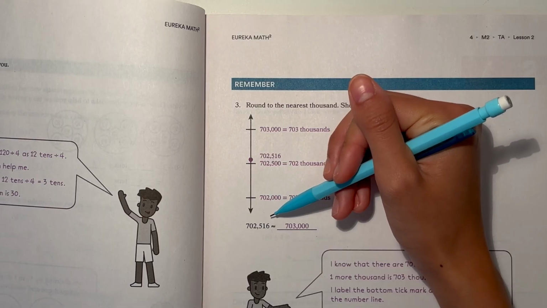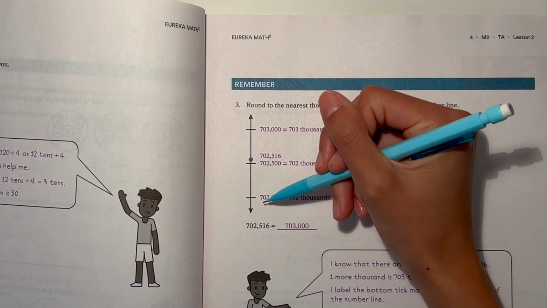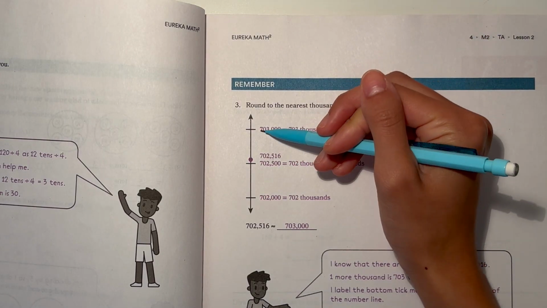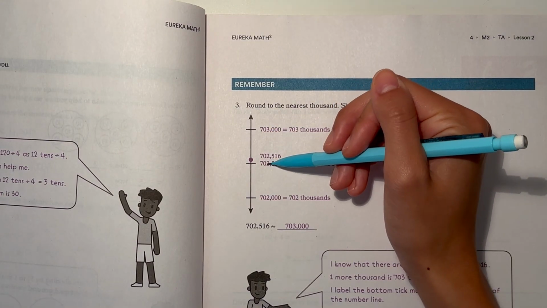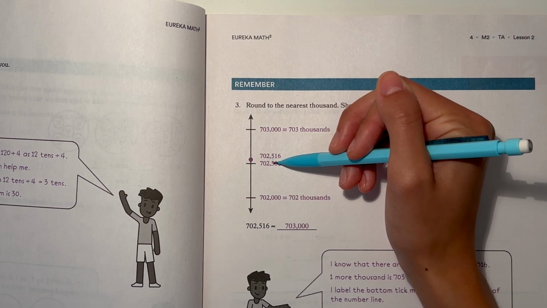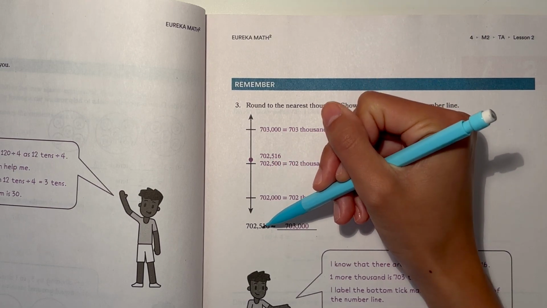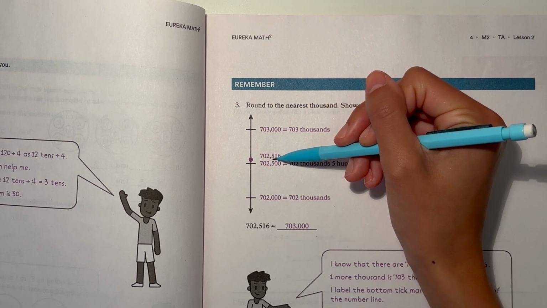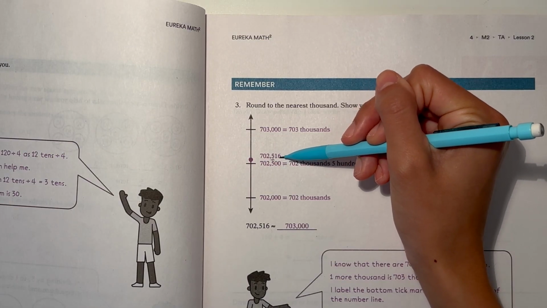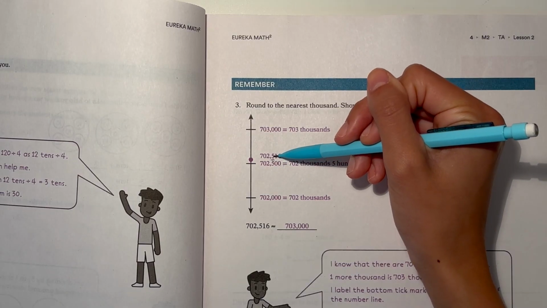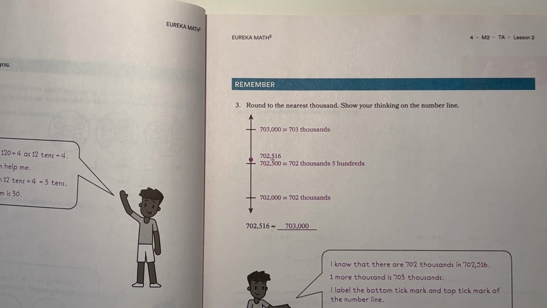So here's 702,000. That's the bottom, and up here would be 703,000. In the middle, it would be 702,500. We look at the hundreds digit, and we have a 5. 516 is greater than 500, so we round up to 703,000.